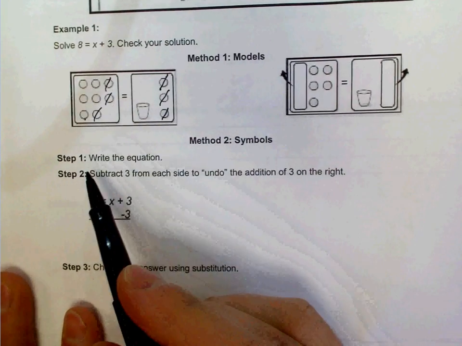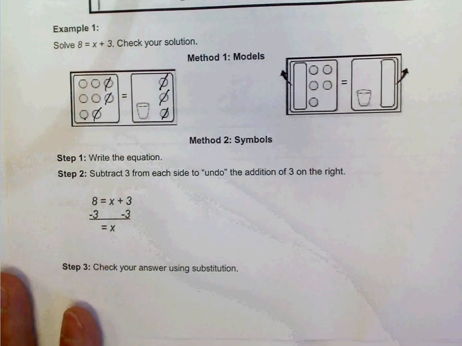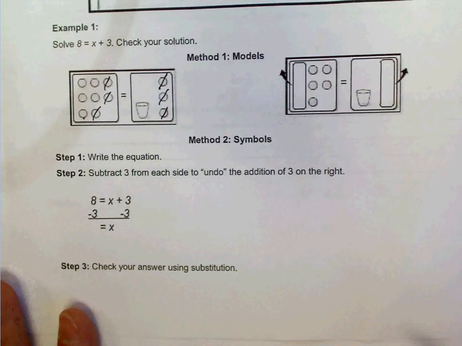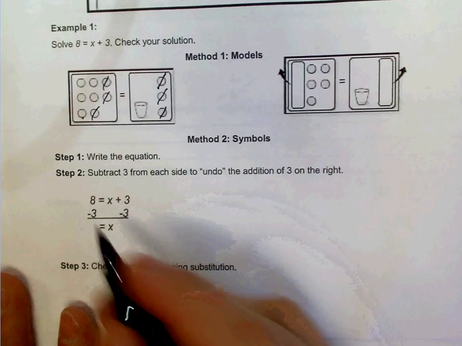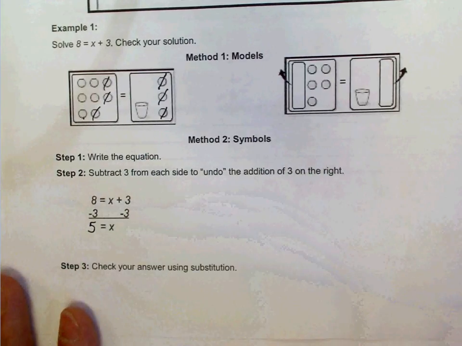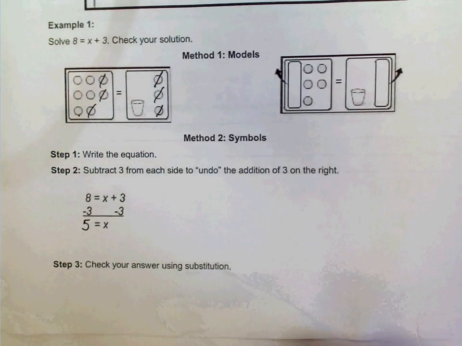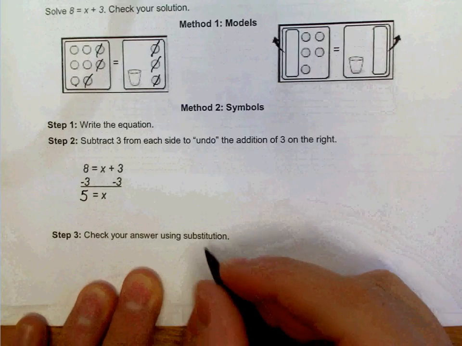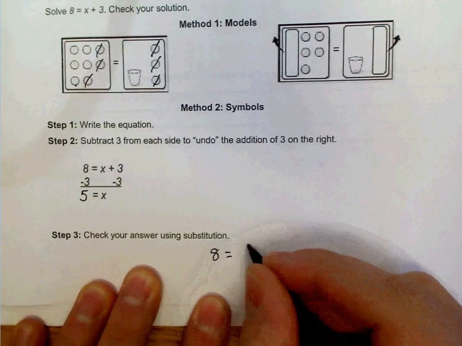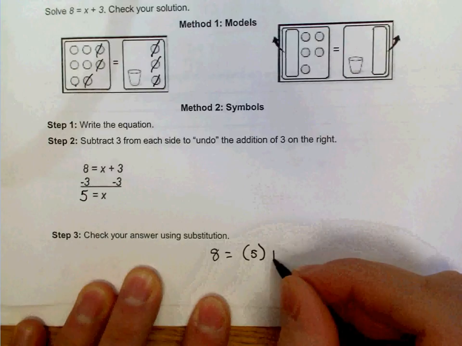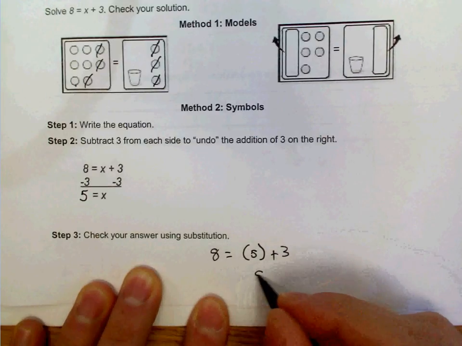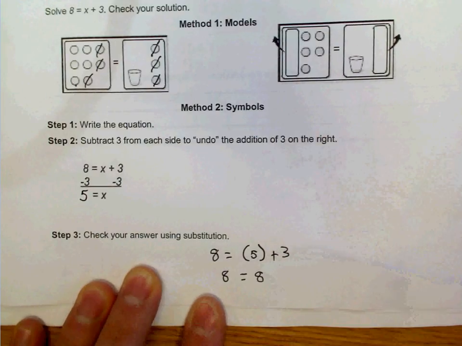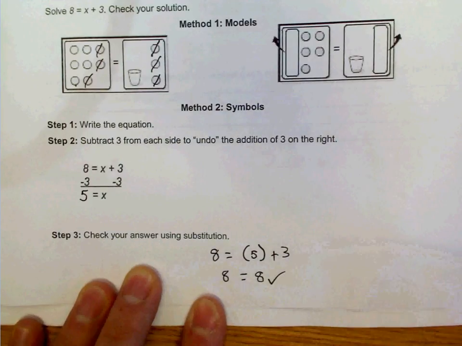If we're going to use an equation, we're going to use that subtraction property of equality to undo the addition problem. So we're going to use that inverse operation. We're going to be subtracting 3 from both sides. So my solution is x equals 5. In order to make sure that we get this right, we're going to check to make sure that we're doing it correctly. We're going to substitute in 5 for x. 5 plus 3 is 8, and 8 equals 8. If that works, we've got it checked, and we're good to go.